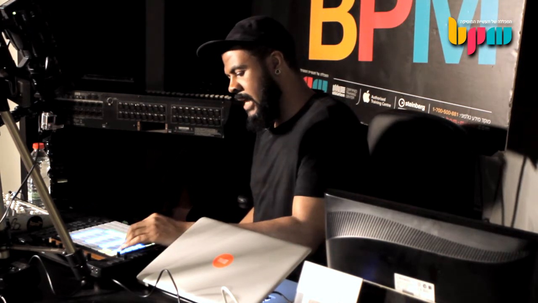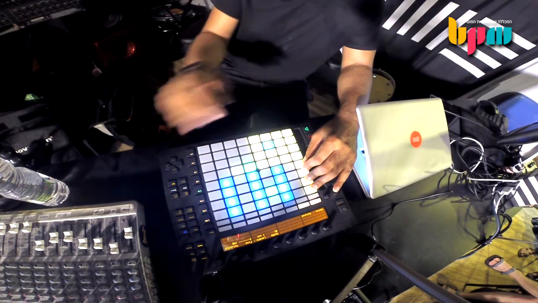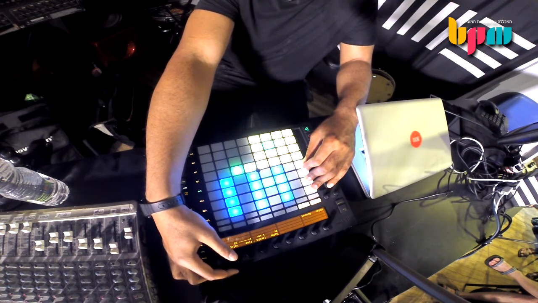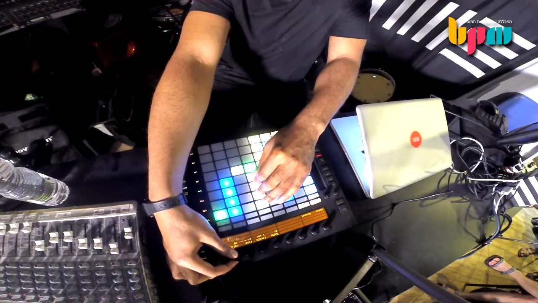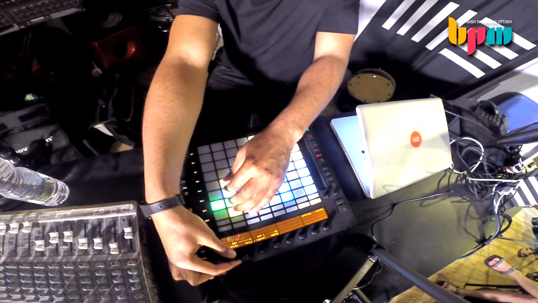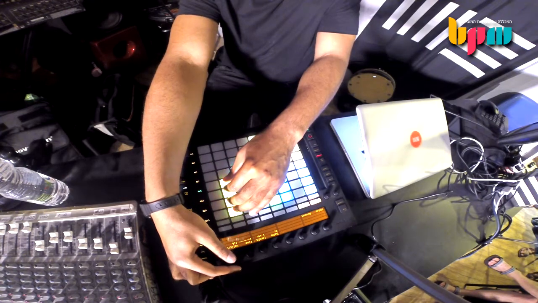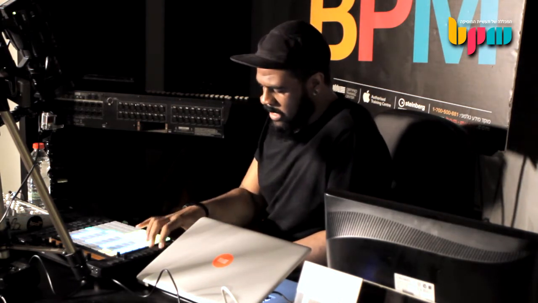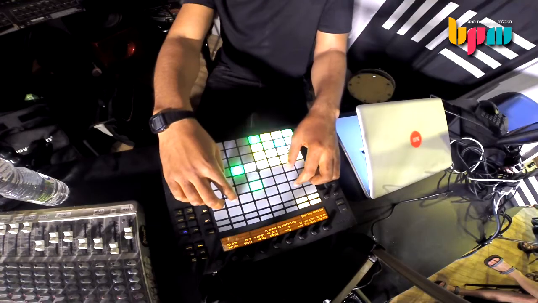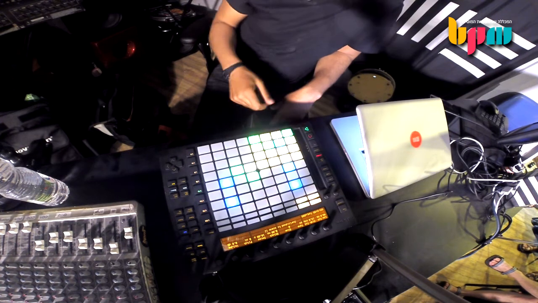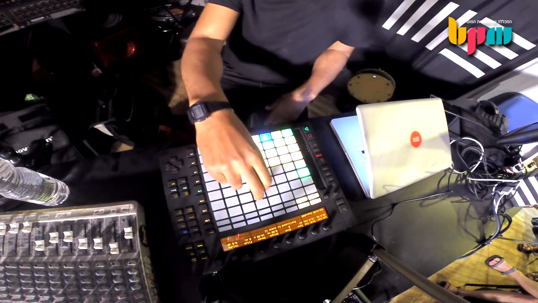So I'm going to select the first 4 pads, and I'm just going to trim the velocity down, and let's say here, and make these a bit louder. So that's a way I can work in the step sequencer and create different velocities. And I'm going to hit duplicate again and add some more stuff in there. Each time I hit the duplicate button, every time I want to add something else in.